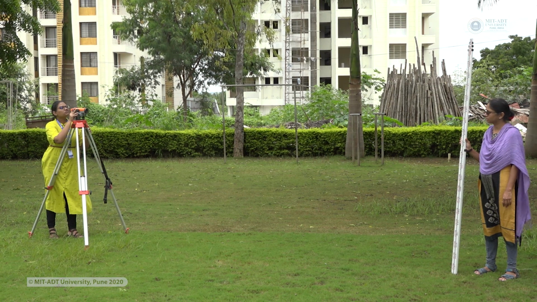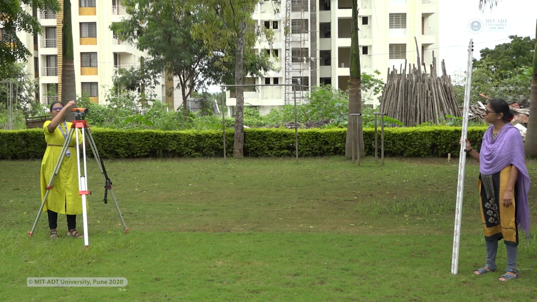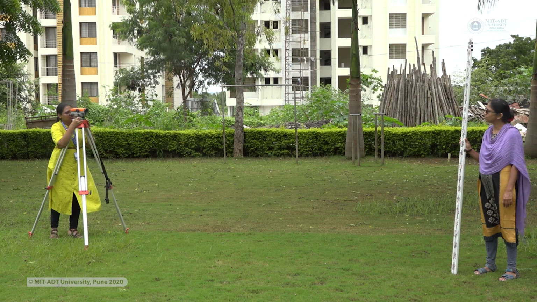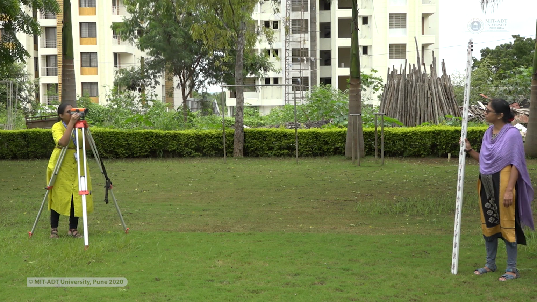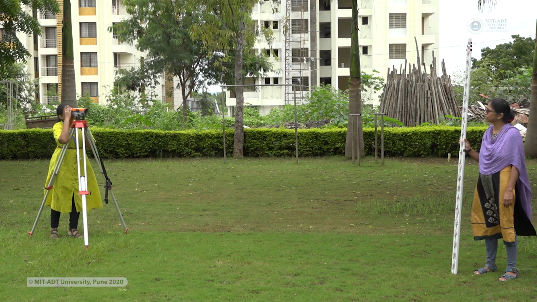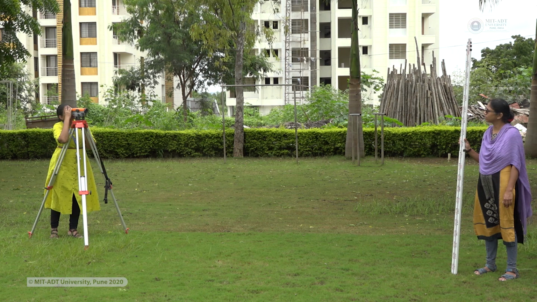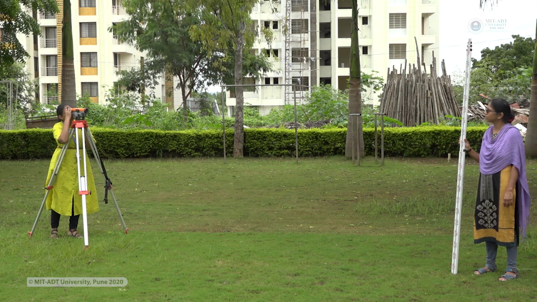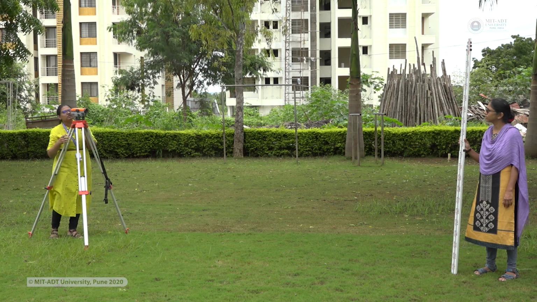For focusing, first you can bisect your object by this view. Now after bisecting I will focus my vision, adjust the reading, clear my diaphragm, and write down my reading into the column of intermediate side. This is our third reading which we have noted in the column of intermediate side.